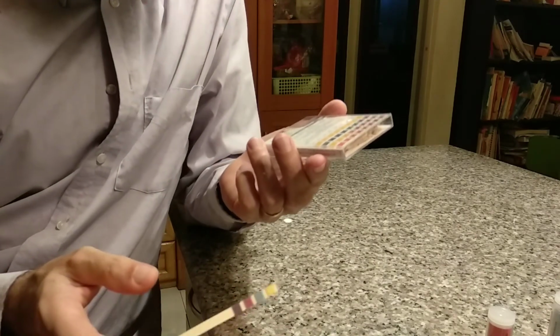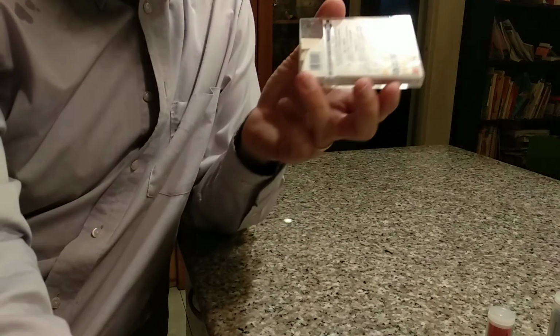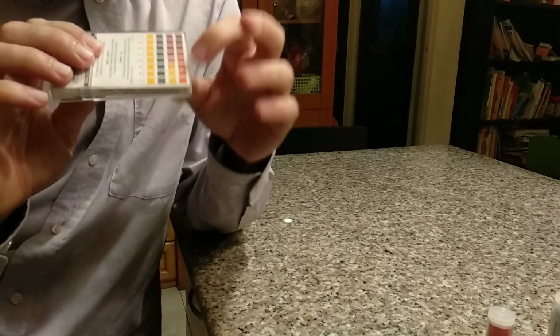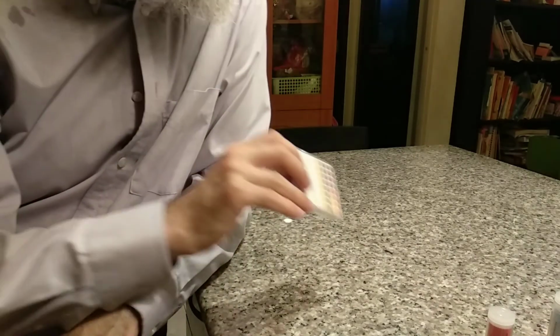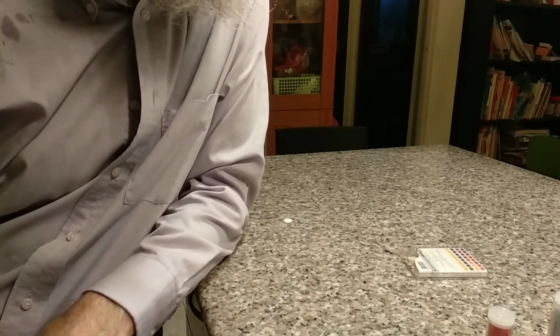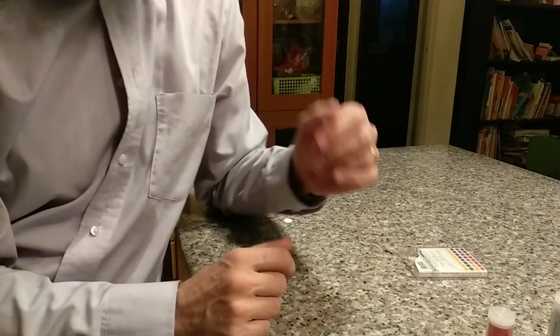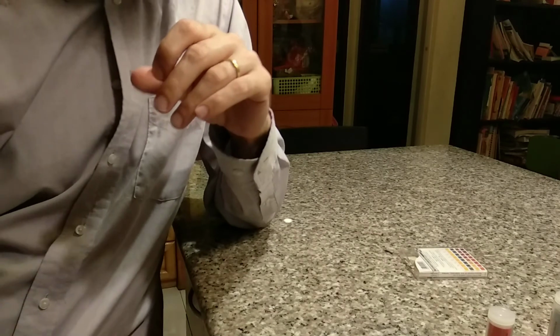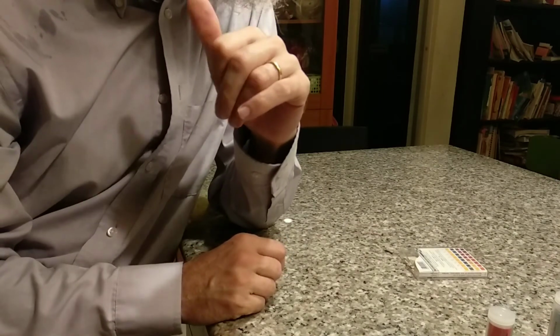Okay, so this one gives us a little more certainty than the colors of the rainbow do, because we can see with more certainty each of these 4 different ones, what color they are. Okay.